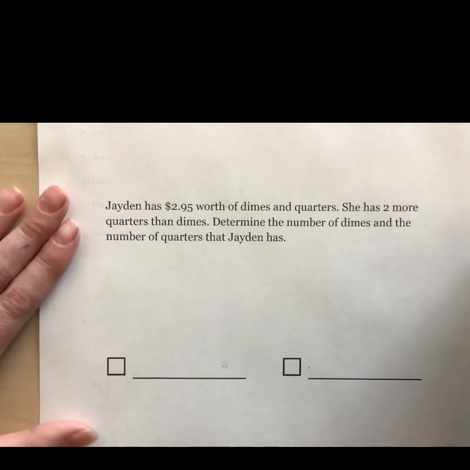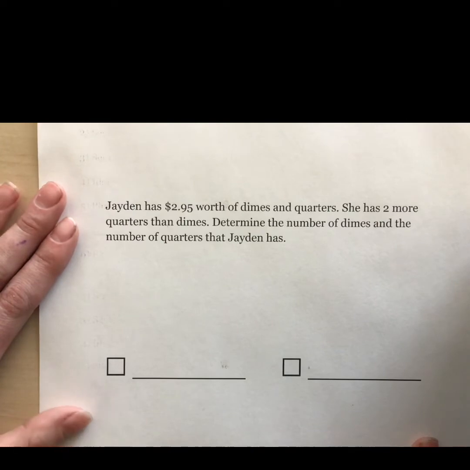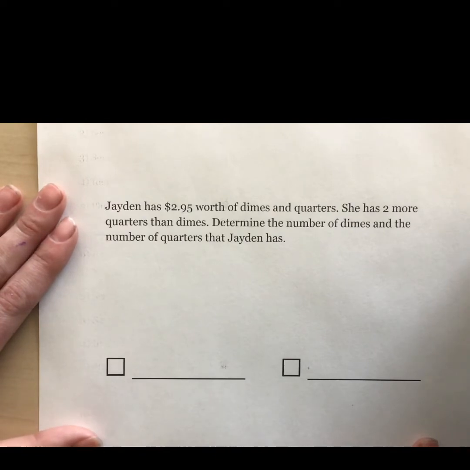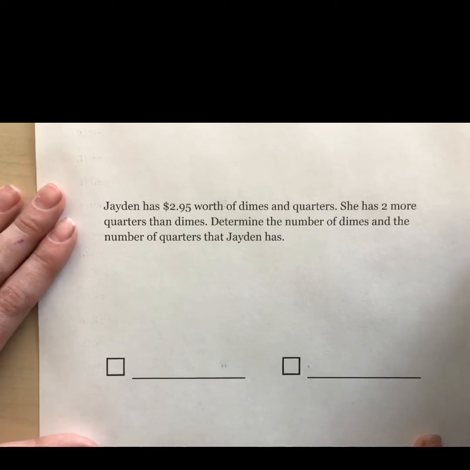So let's take a look at a couple of examples. Our first example is Jaden, and she has $2.95 worth of dimes and quarters. She has 2 more quarters than dimes. Determine the number of dimes and the number of quarters that Jaden has.